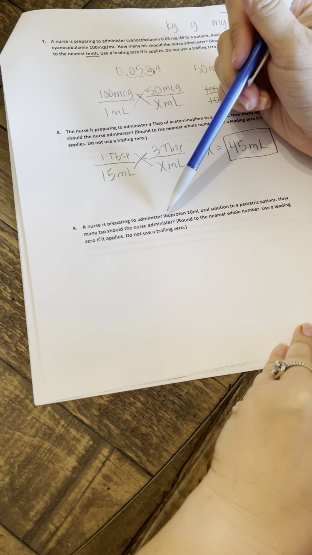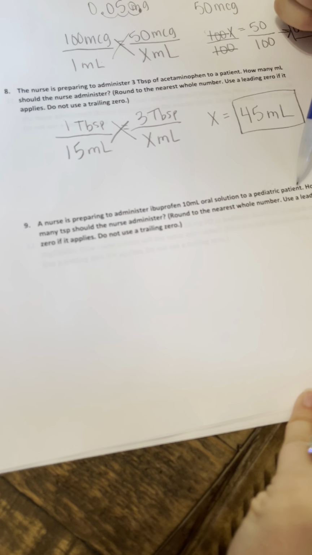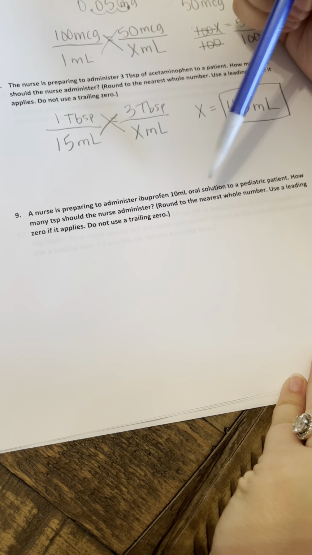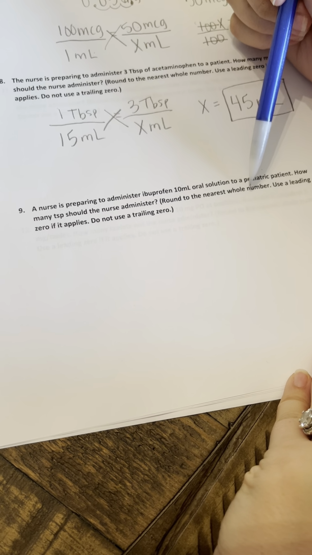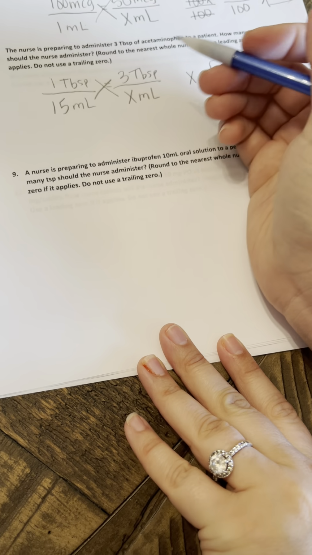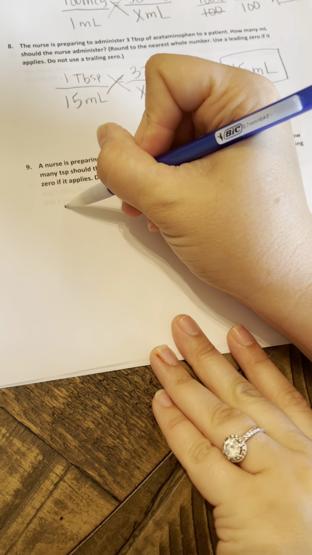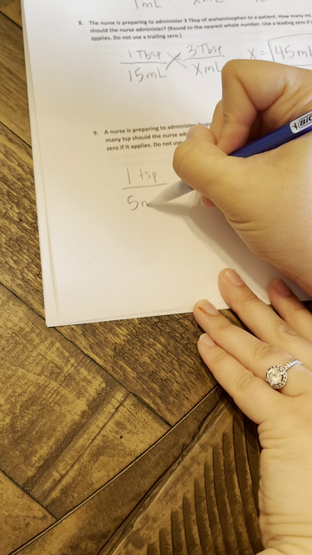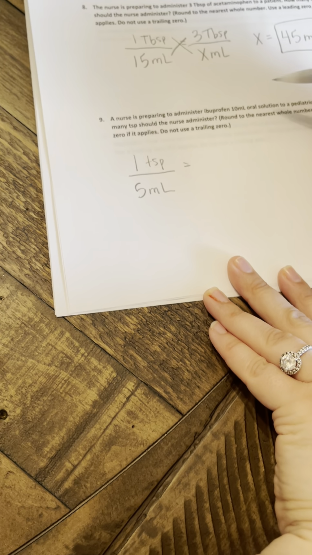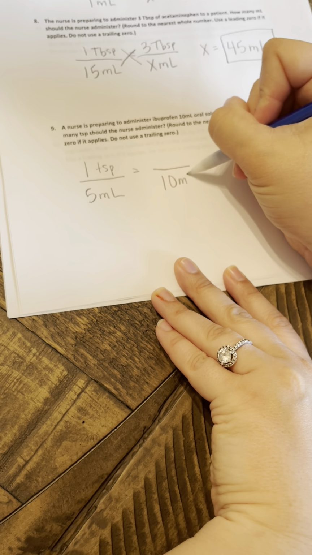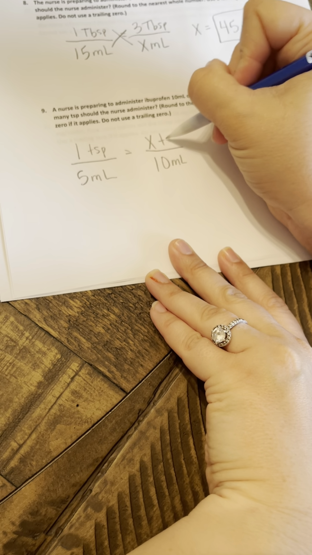A nurse is preparing to administer ibuprofen, 10 ml oral solution to a pediatric patient. How many teaspoons should the nurse administer? Round to the nearest whole number. Again, if you're not sure, set up what you know. So we know that 1 teaspoon is 5 mLs, and we need to give 10 mLs. How many teaspoons is that?